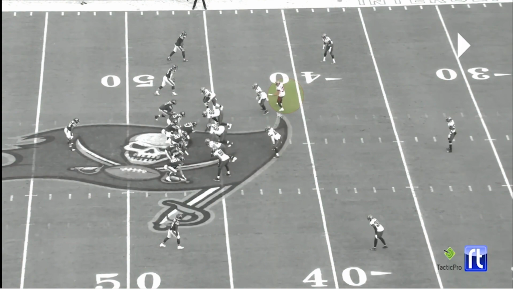Again, you have this free runner at safety, but the difference here is that there's somebody that needs to be covered here. And you already have a cornerback who's covering this receiver. So it's either going to be that this linebacker or this safety has to cover him. There are no ifs, ands, or buts about it. One of them has to cover.